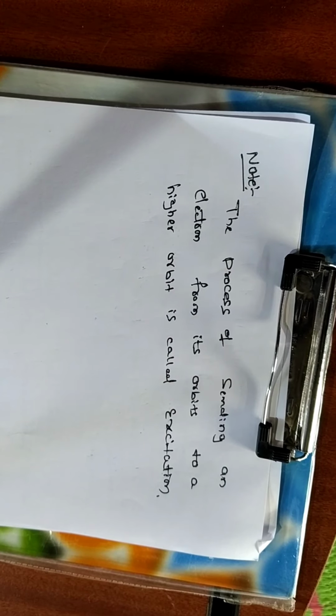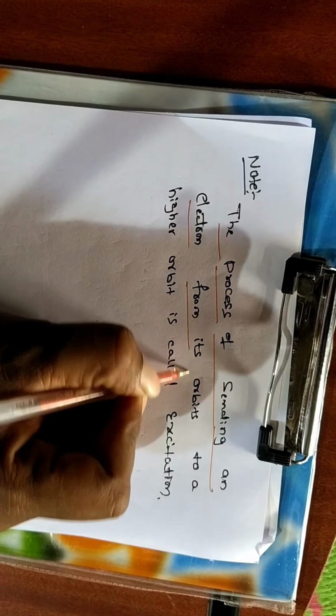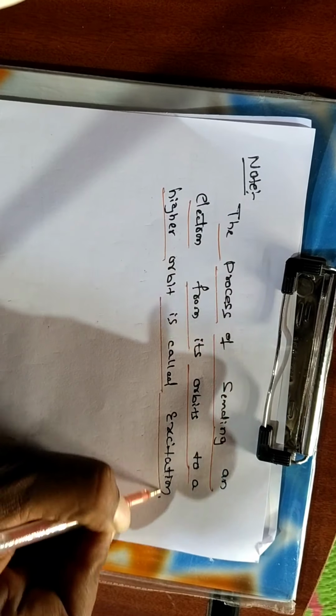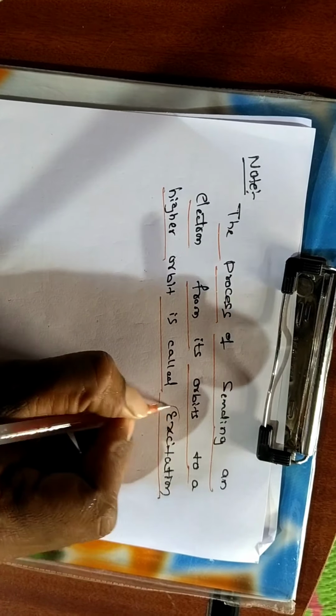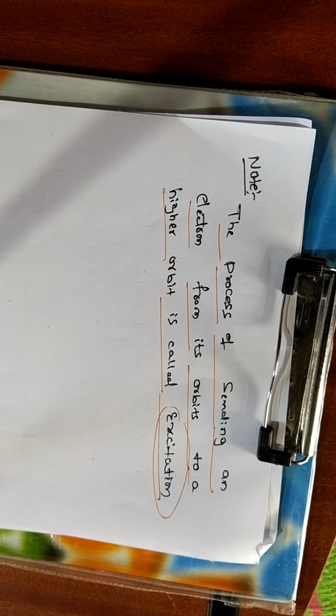How much excitation energy is required for an electron to jump from its orbit to a higher orbit?